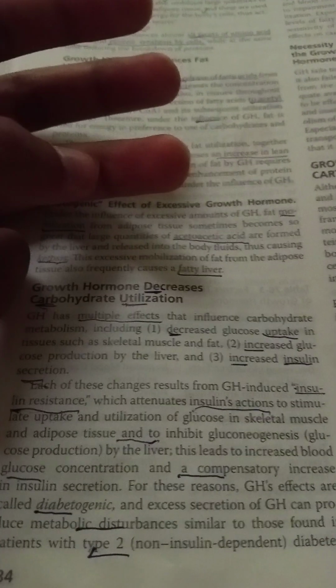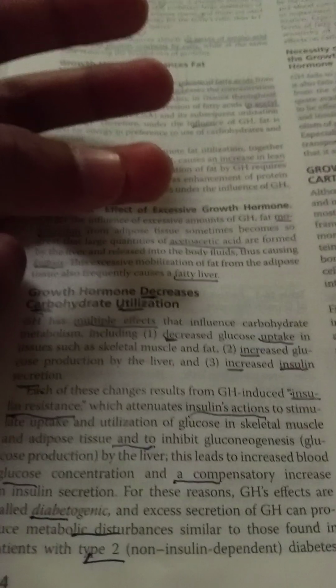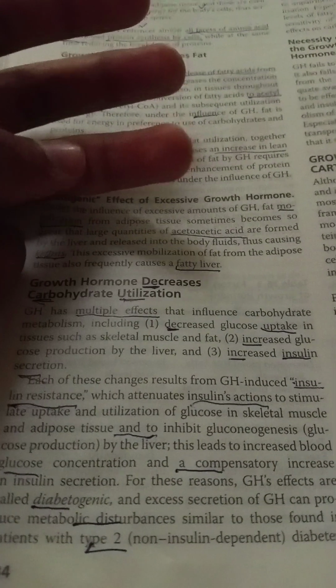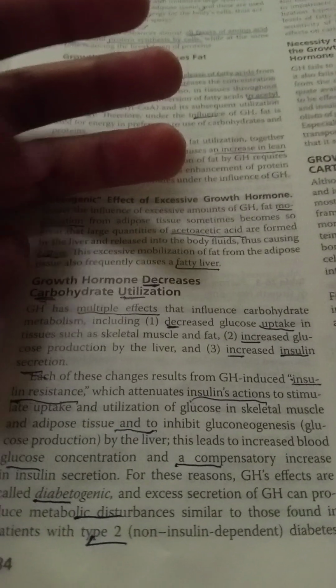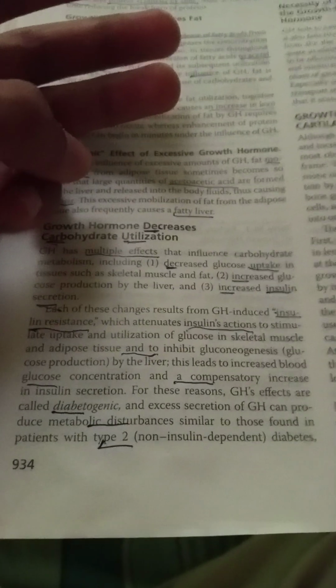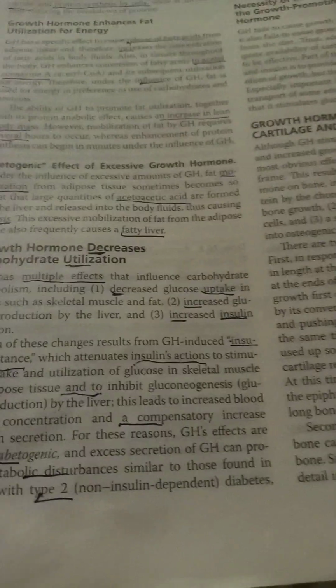This leads to increased glucose production by the liver, increased blood glucose concentration, and a compensatory increase in insulin secretion. For this reason, growth hormone effects are diabetogenic. Excessive secretion of growth hormone can promote metabolic disturbances similar to those found in patients with type 2 diabetes mellitus.